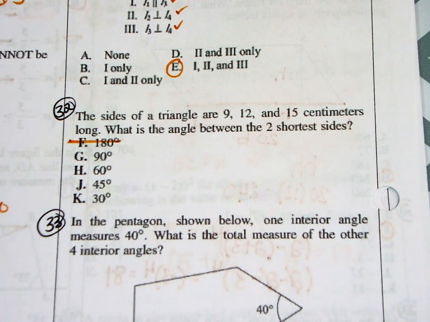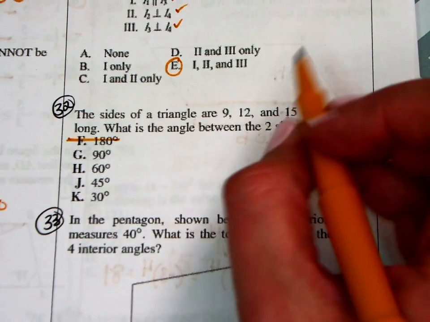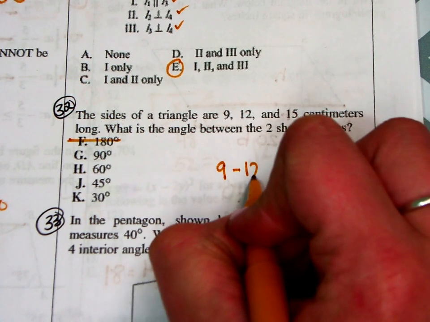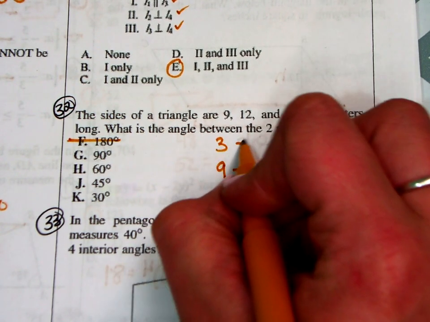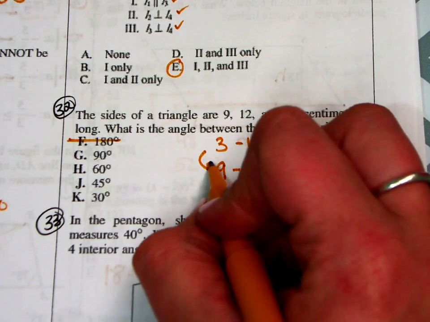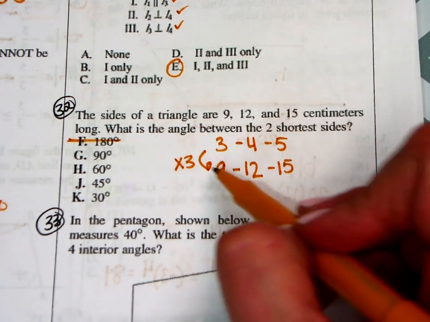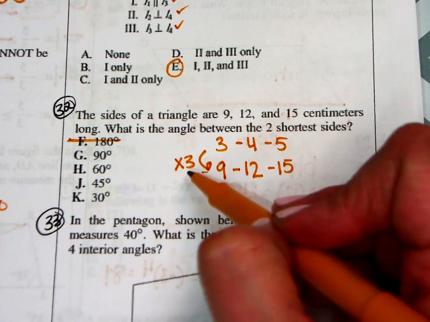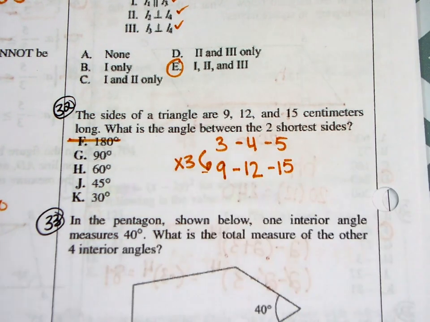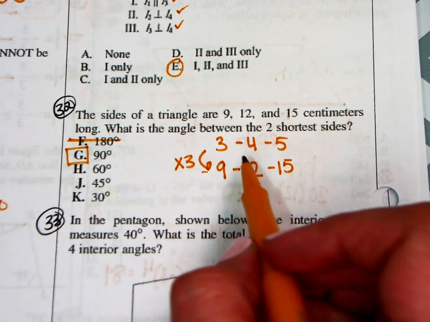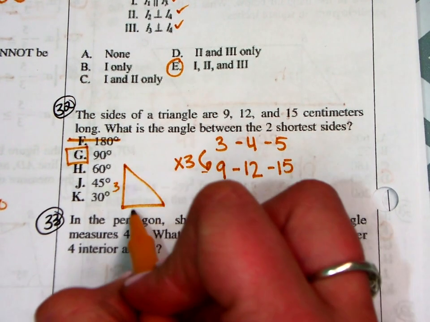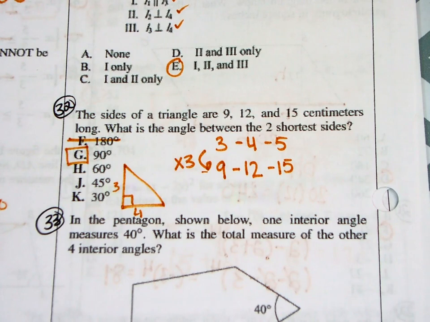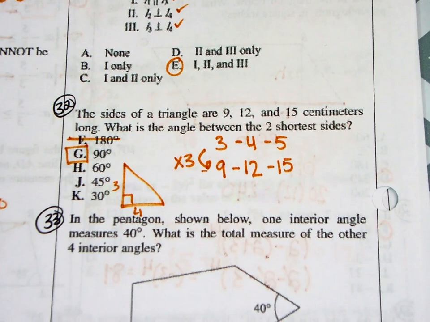You actually need to see that 9, 12, and 15, that is a Pythagorean triple. It is a 3, 4, 5 that has been multiplied by 3. 3 times 3 is 9, 4 times 3 is 12, 5 times 3 is 15. This is a Pythagorean triple. So if it's a Pythagorean triple, it's a right triangle. So the angle between the shortest sides, okay, the shortest sides here are 3 and 4, that's where the 90 degree goes. So this is a special right triangle. There's no way to find the other angles.